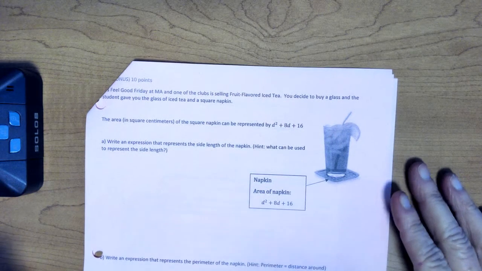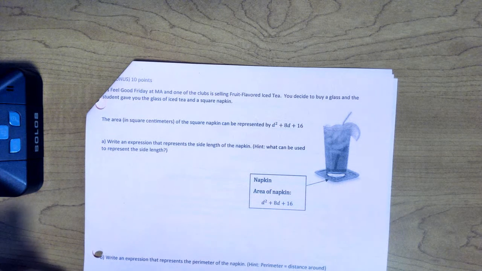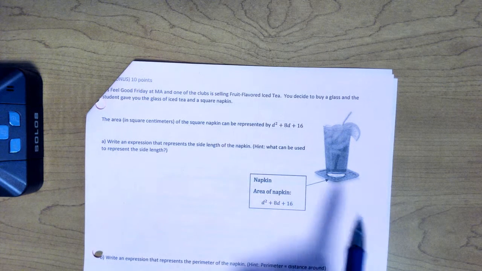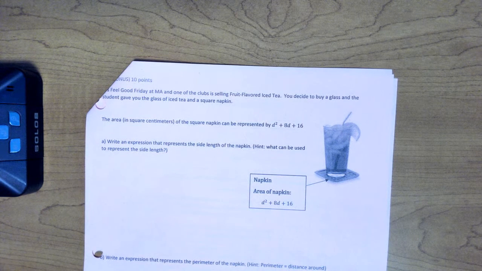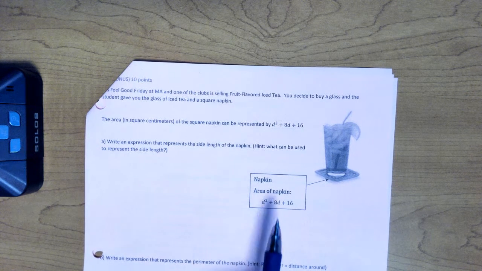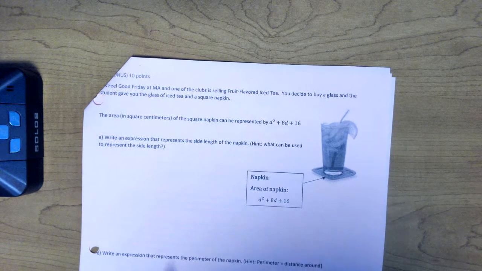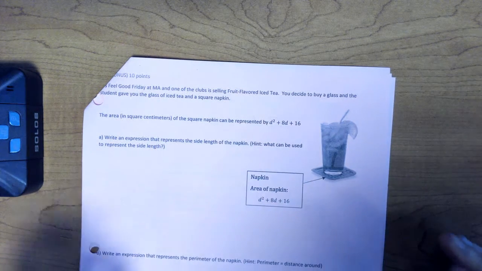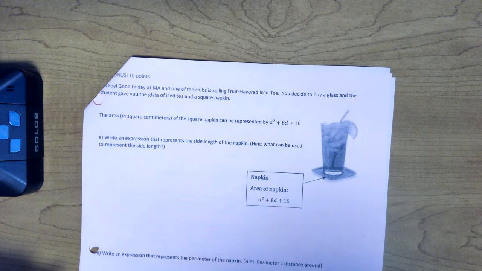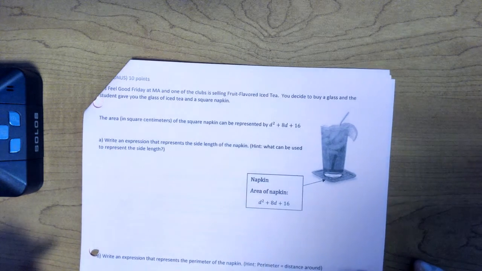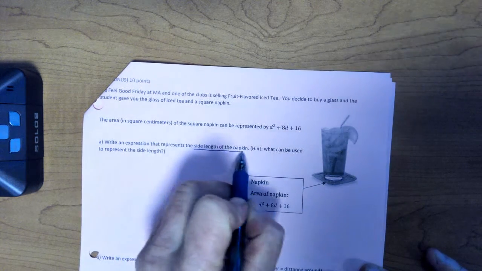You've got that we had a Feel Good Friday at MA, and we know that one of the clubs was selling fruit-flavored iced tea, and you decided to buy a glass, and the student gave it to you on a square napkin. So you can see this picture here. And we know that the area of the square napkin right here, it's square. That should tell you something. Hint, hint, all sides are the same. So basically write an expression that represents the side length of the napkin.